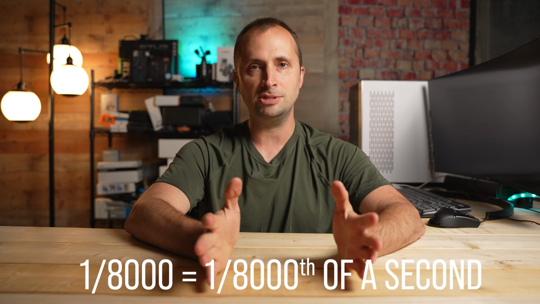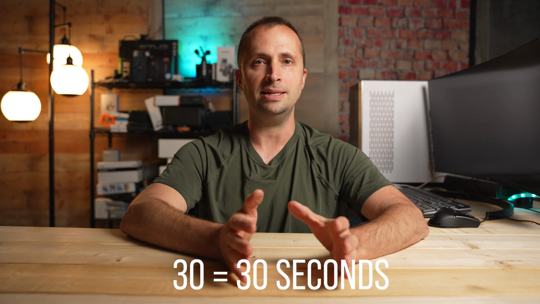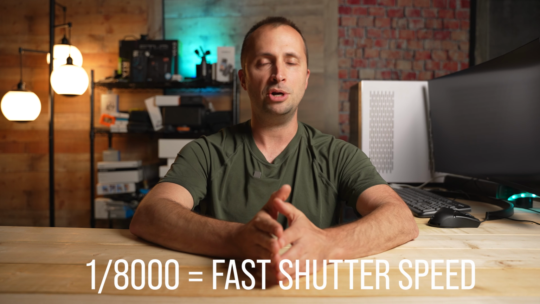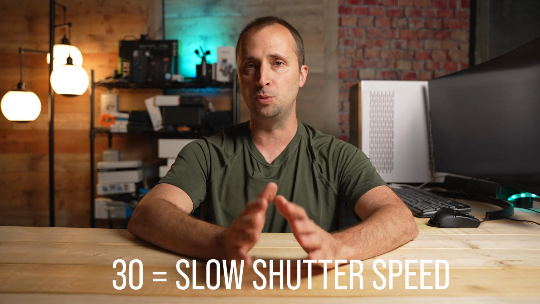The typical range of shutter speeds on most cameras is a shutter speed of 1/8000, which is 1/8000th of a second. That's really fast. All the way down to about 30 seconds, which means the shutter is literally open on the camera for 30 seconds. That shutter speed of 1/8000 is really fast, and the shutter speed of 30 seconds is really slow.